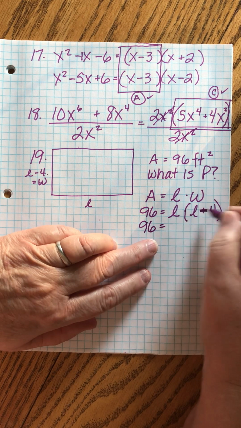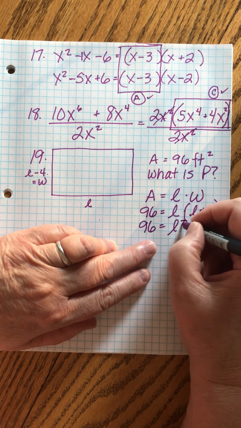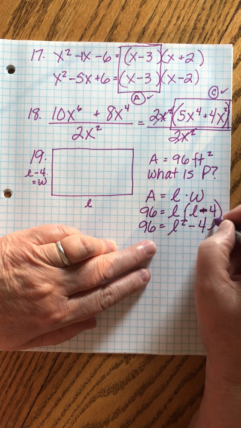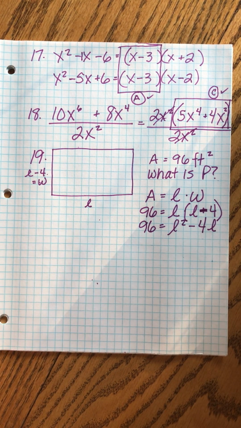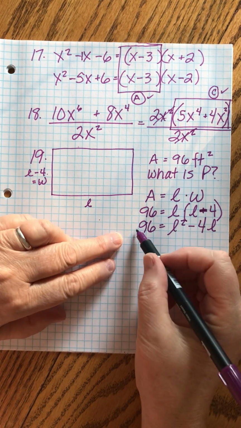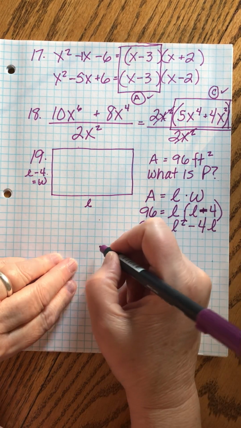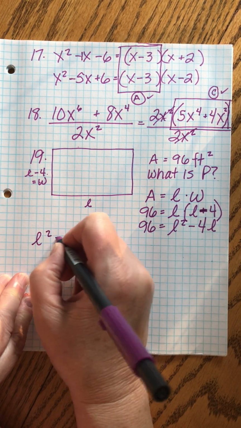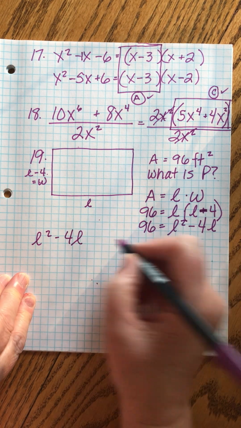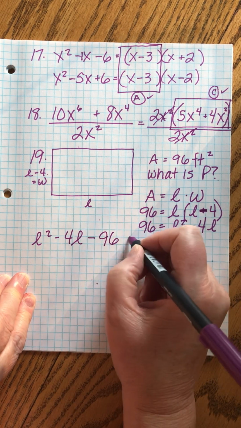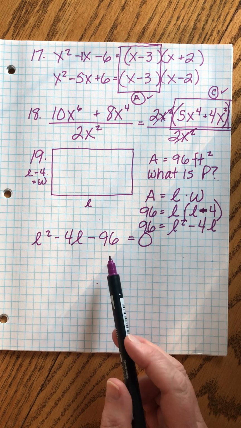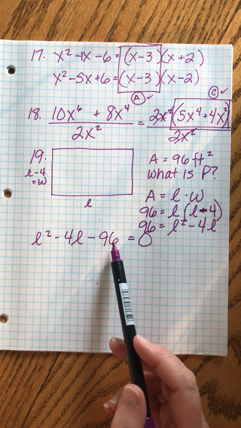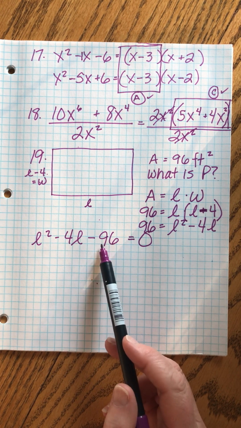96 equals, now I'm going to multiply this, L squared minus 4L. Now I'm seeing, oh, there's a trinomial just waiting to happen in here. I'm going to subtract 96 and bring it over, and we will get L squared minus 4L minus 96 equals 0. That looks like a nice little trinomial that I can factor. The 96 is kind of big and a little scary, but I'll show you a trick to deal with that.